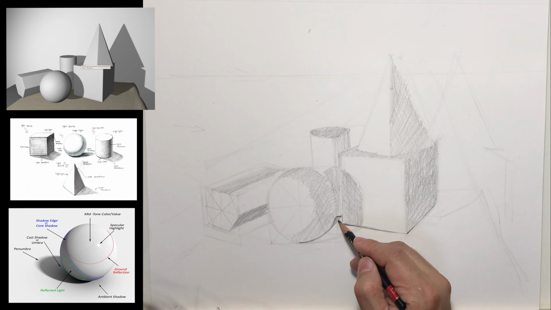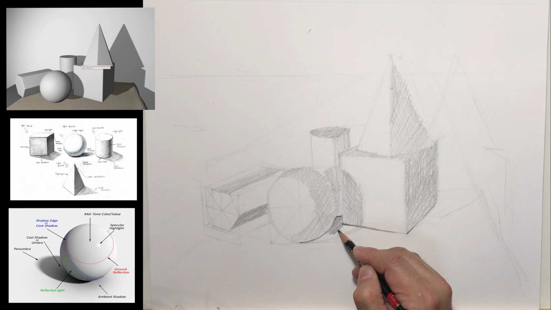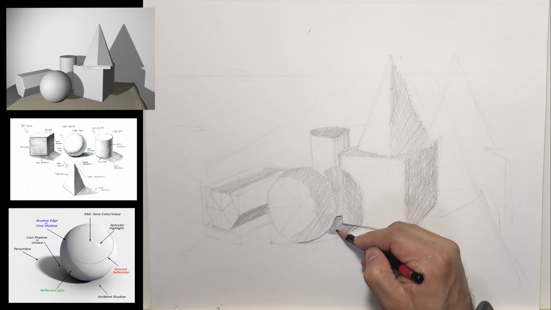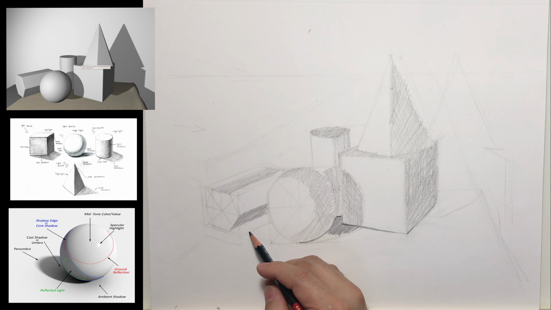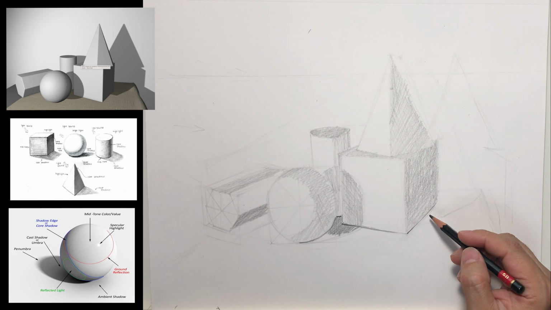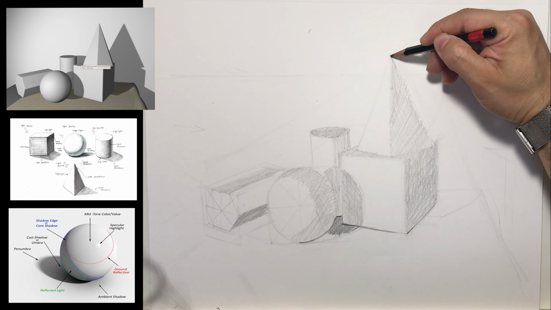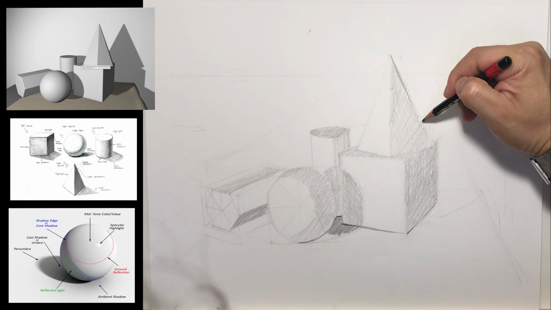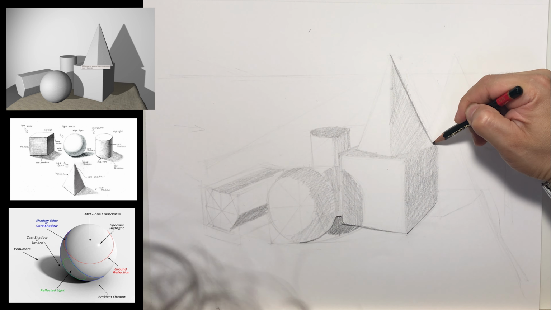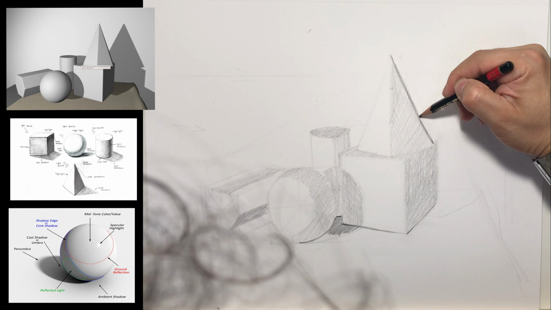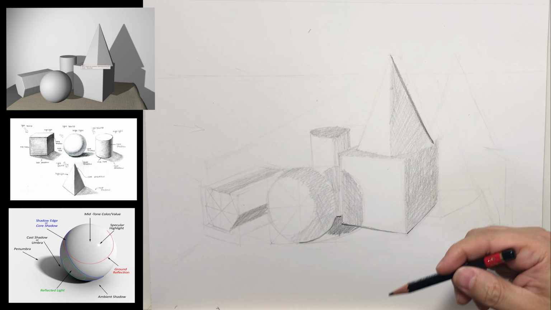It's also called the occlusion. But this would be the darker area. And you see a little bit of the side of this pyramid. Just going to give just a sliver of that.